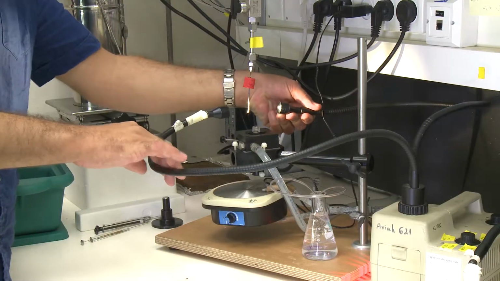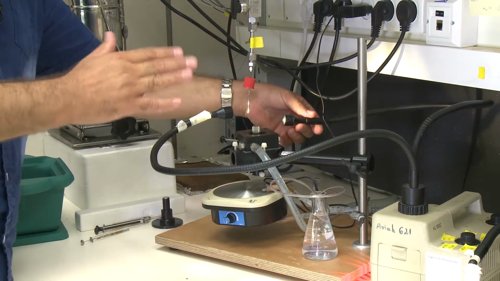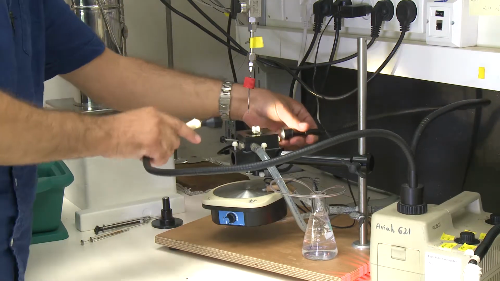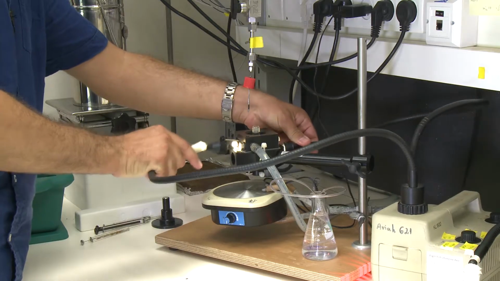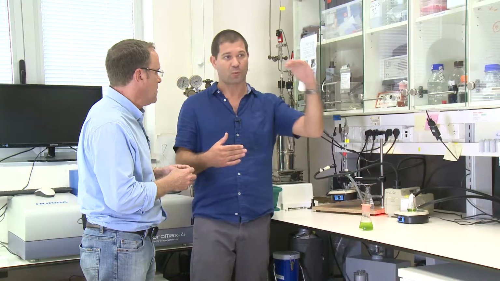Now, in real time, while we are changing the light intensity, we can observe how the rate of oxygen production depends on it. If we have a lot of light, we will see a high rate. If we have low light, we will see a low rate. And if we do not have light at all, we will see respiration. The oxygen won't stay steady, it will go down because of respiration.